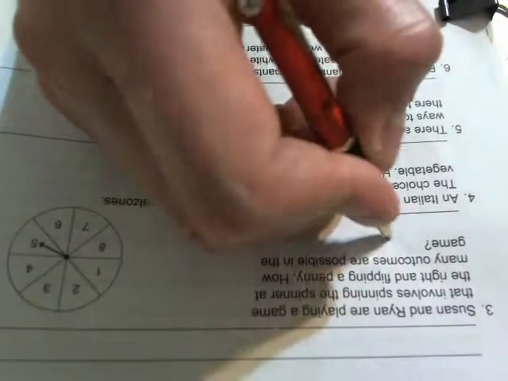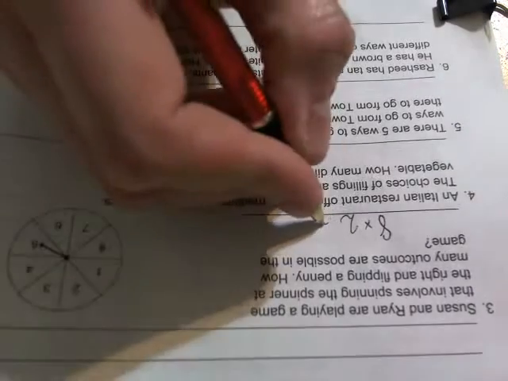If we take a look at the spinner, there are 8 possible options on the spinner, numbers 1 through 8. And of course, if we're flipping a coin, there's 2 possible options there. So the total number of possibilities here is equal to 8 times 2. Remember, that counting principle says we just multiply the number of options available to us together, and 8 times 2 turns into 16.